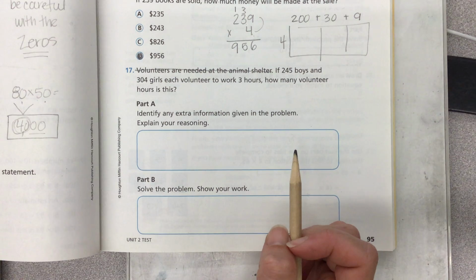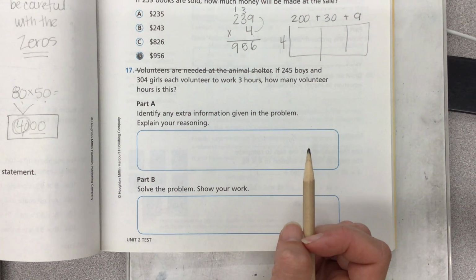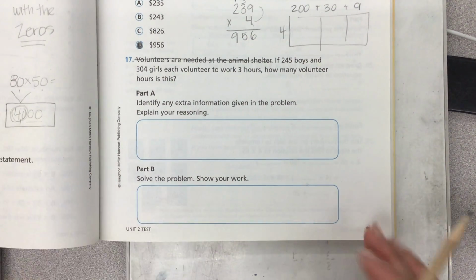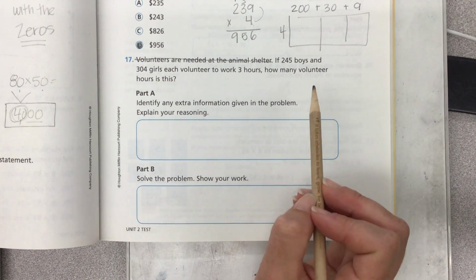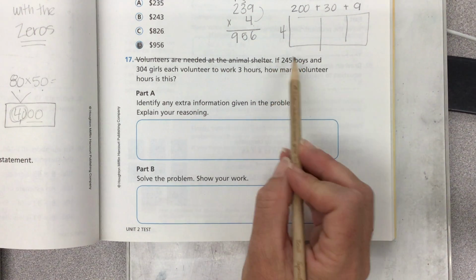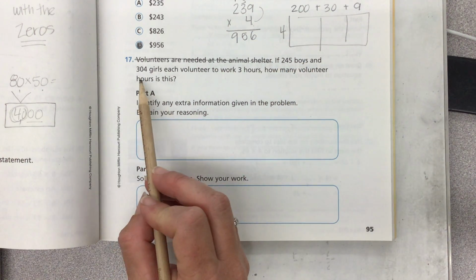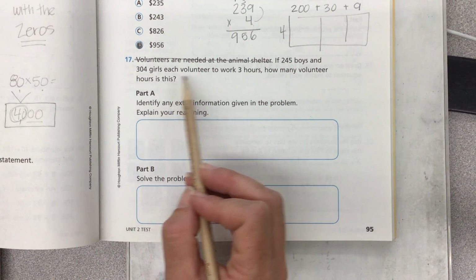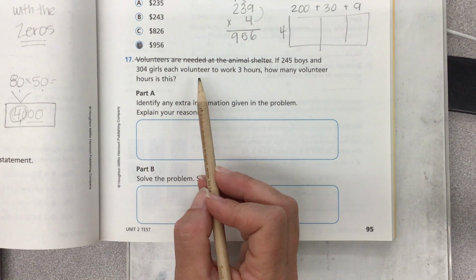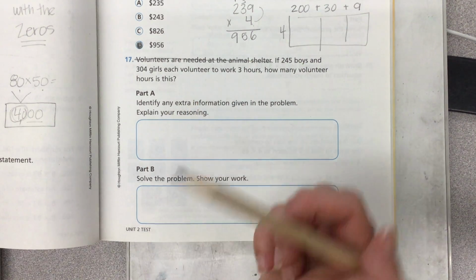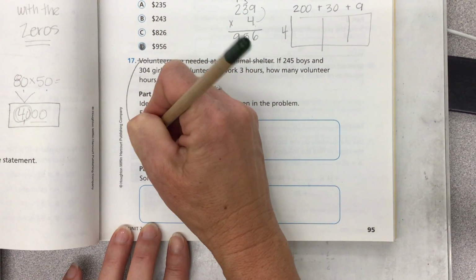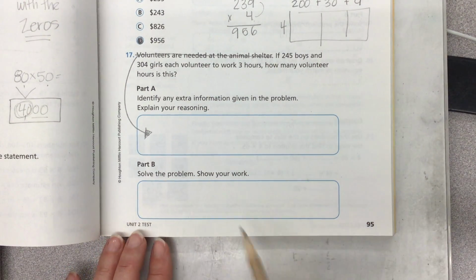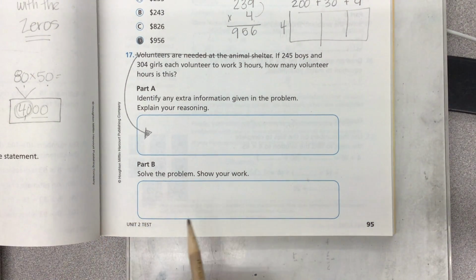Let's multiply. What would we multiply? Well, we don't need the words boys and girls. Just need 549. Okay, but I would disagree and say we do need to know that there are 245 boys and 304 girls, because we need to figure out how many volunteers there are all together. So I'm going to save myself some time and not write all that down here, but I'll ask you to do that. And I'm going to start solving the problem.